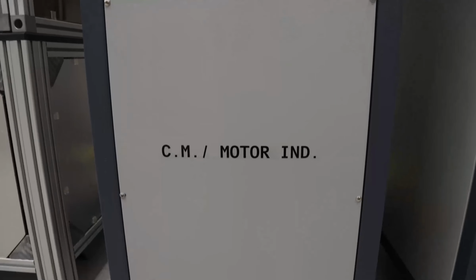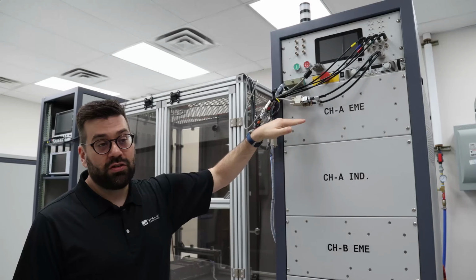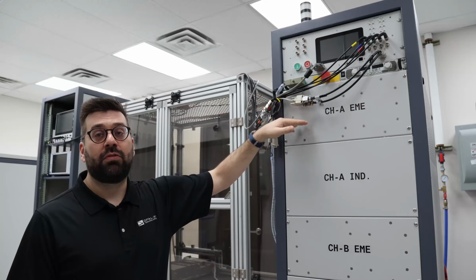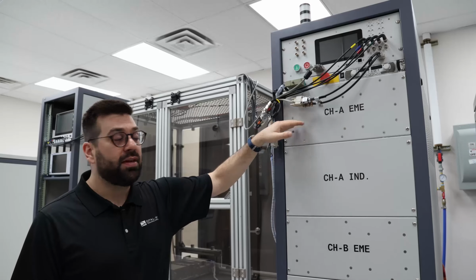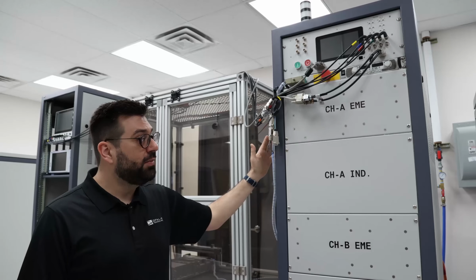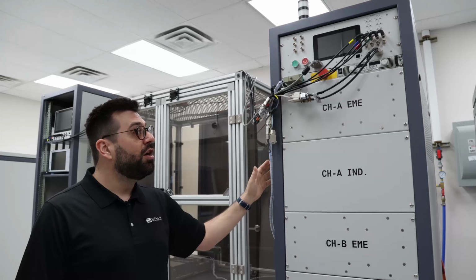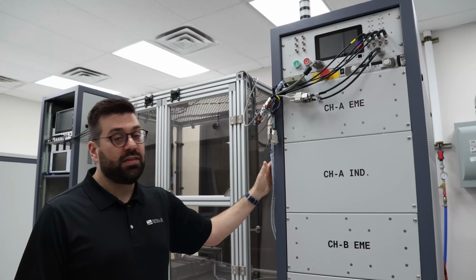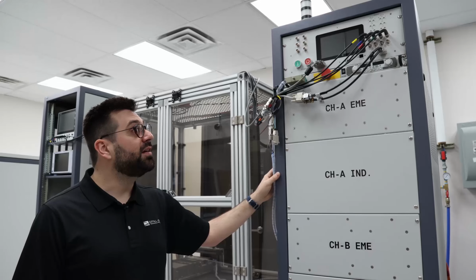The power density that you have here is, each channel is 3-phase of 275 kilowatts, up to 350 amps RMS per channel. So if you purchase the combination of 2 channels, you can have a power density in this cabinet up to 550 kilowatts, 700 amps RMS.